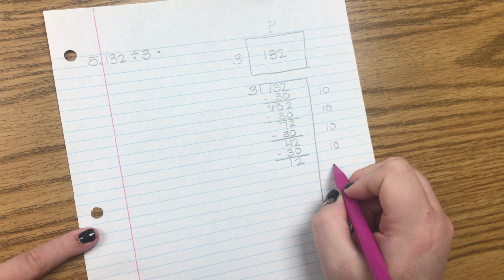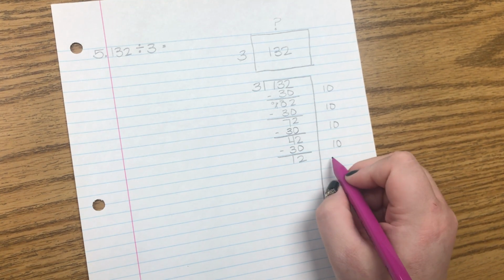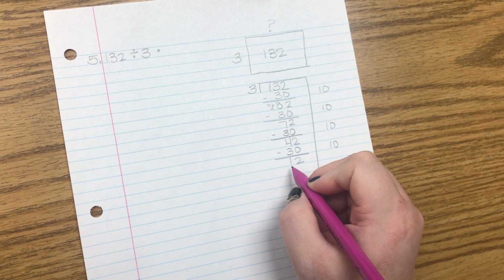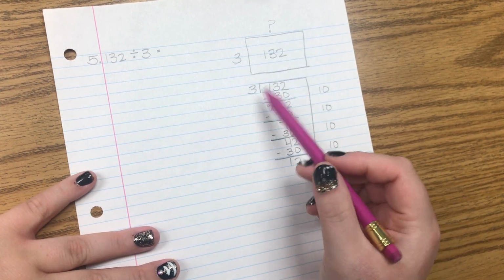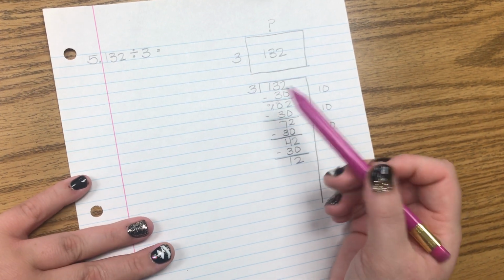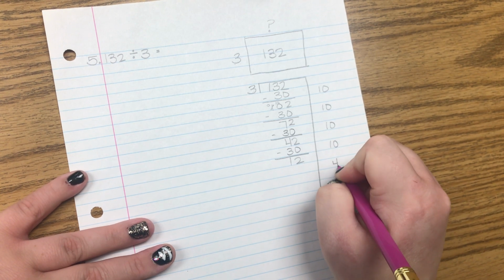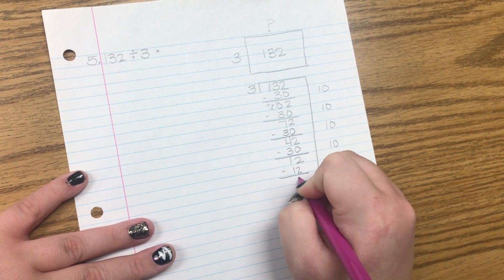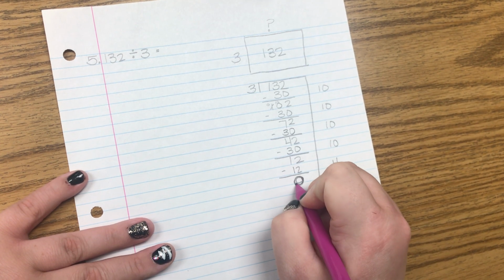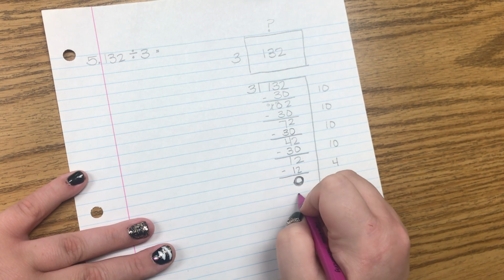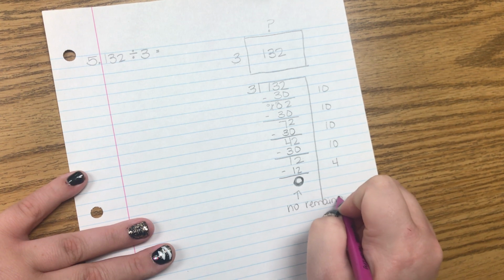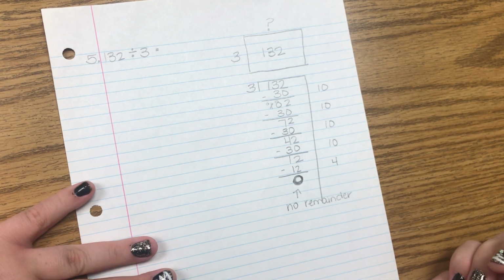Could I take 10 away? Could I do 10 times 3 again? Can I take 30 away from 12? No. If I only have 12 left and my other number is 3, I'm thinking of my fact families right away. And I know that 3 times 4 is 12. So that leaves me with 0. This tells me 0 is my remainder. So I have no remainder, but I'm trying to figure out what my answer is.